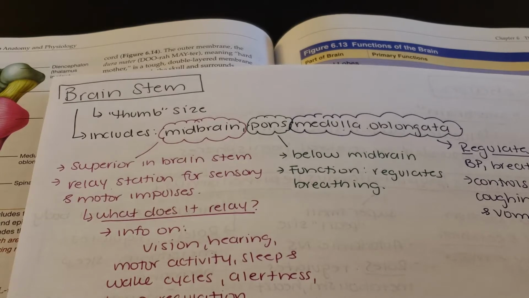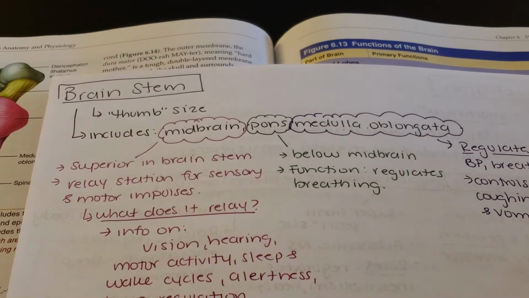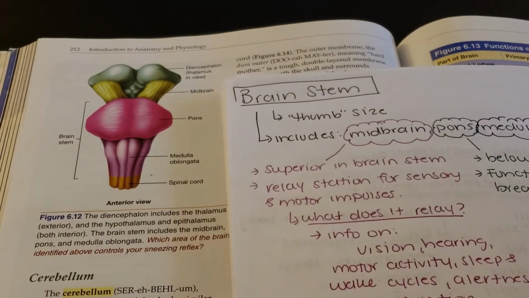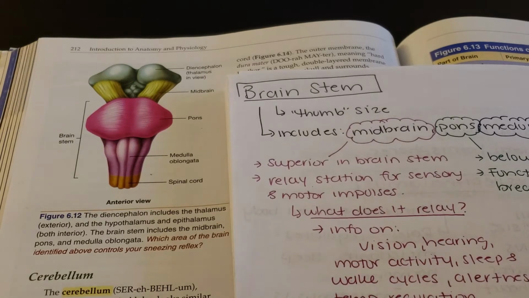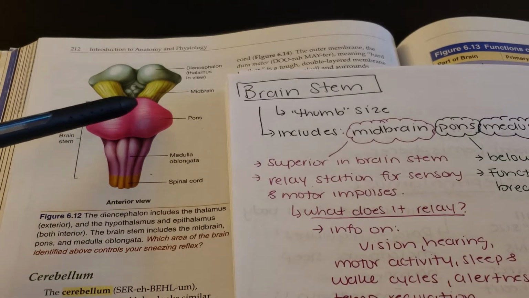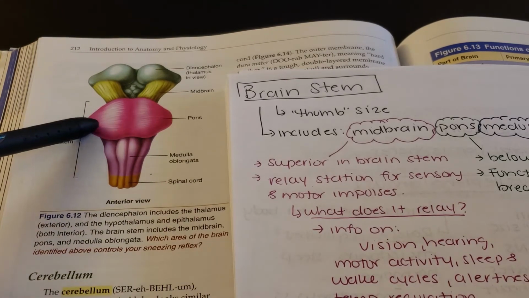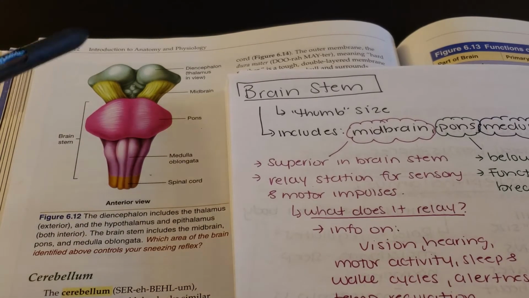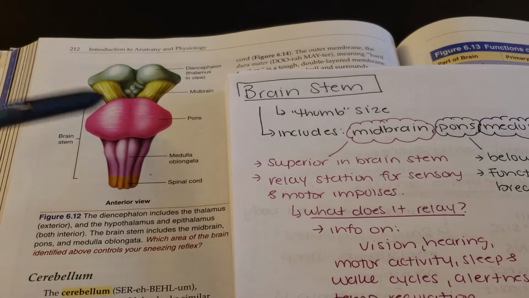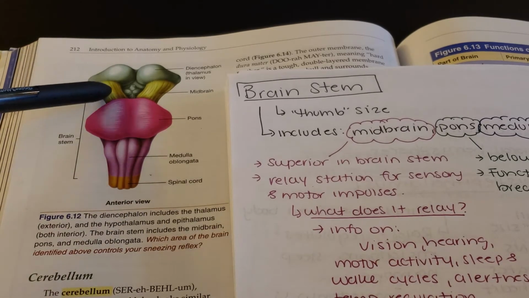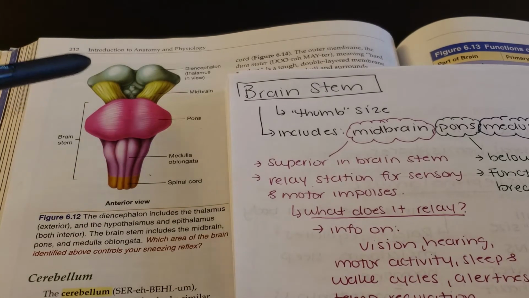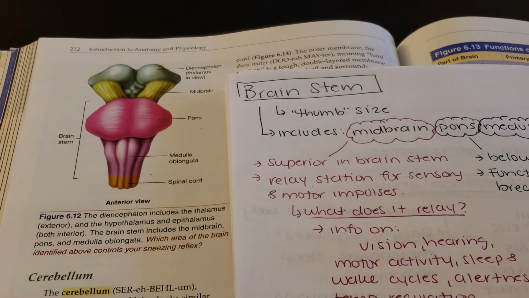So if you look at your textbook on page 212, you will see this image of your brainstem. You can see the diencephalon that we just talked about a couple seconds ago, and then you can see the midbrain right here, you see the pons, and then you'll see your medulla oblongata right here, and then the start of your spinal cord. So this is kind of the bridge between your brain and your spinal cord, okay? So right below the diencephalon is the midbrain, then the pons and medulla oblongata.